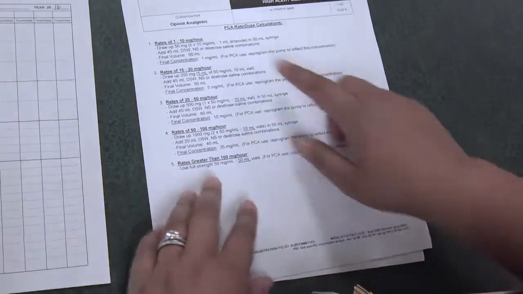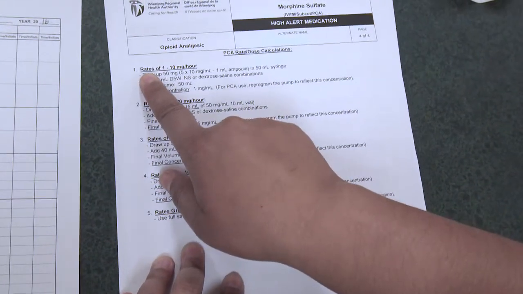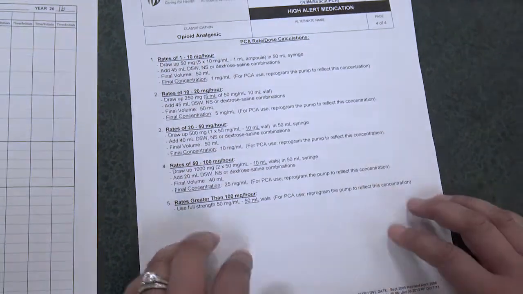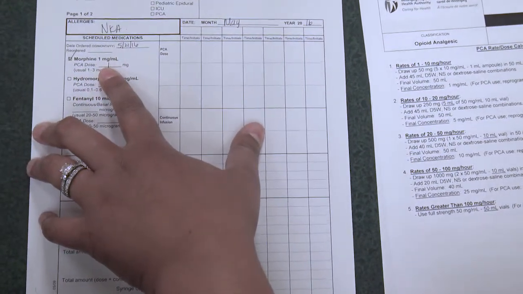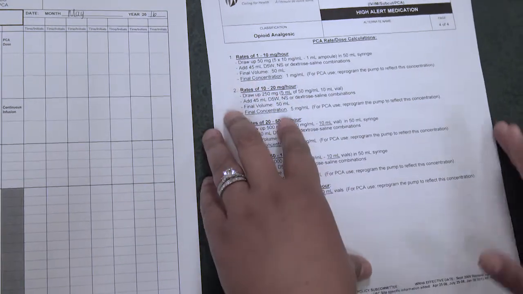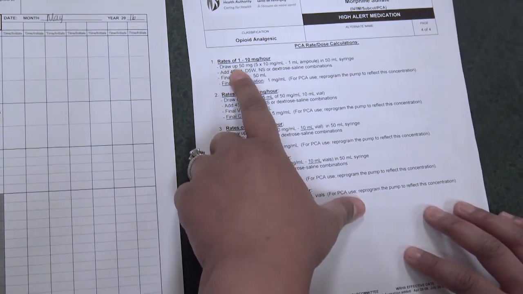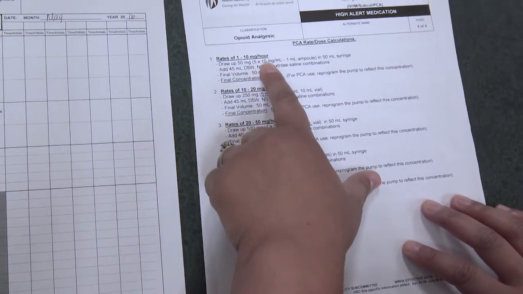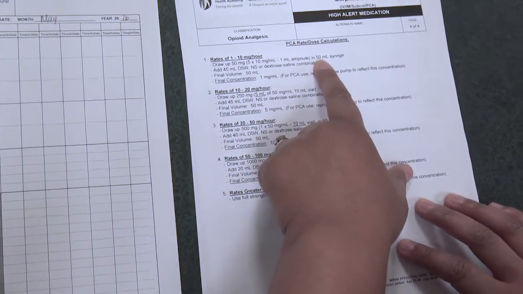Now we have PCA dose calculations. The first one says rates of 1 to 10 milligrams per hour. As you can see on the physician's order, the PCA dose is 1 milligram, so this is the one that I'm going to follow. Let's read it so we have an understanding of what we need. Draw up 50 milligrams, so 5 10 milligram per milliliter ampules in a 50 milliliter syringe.